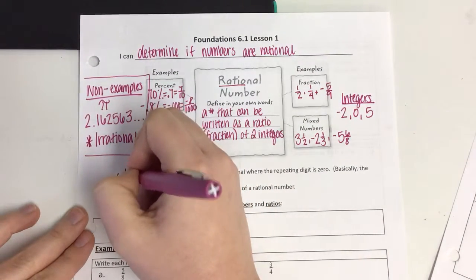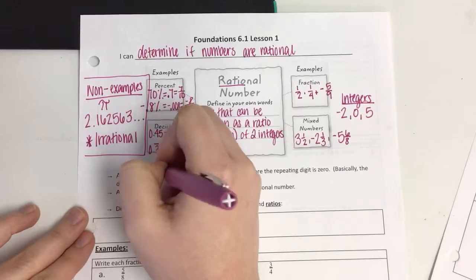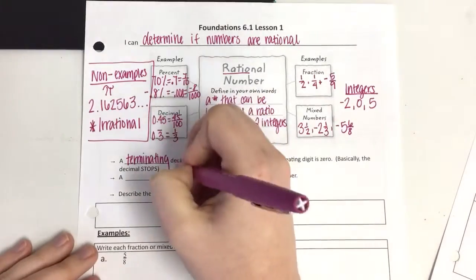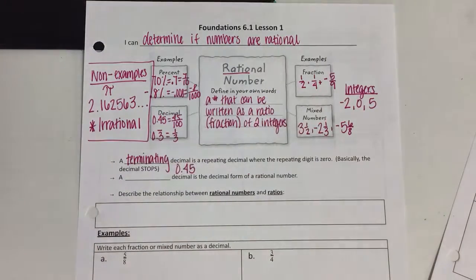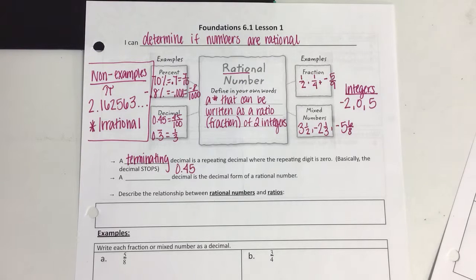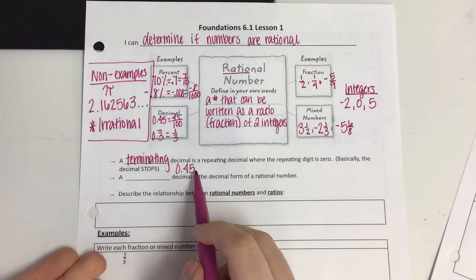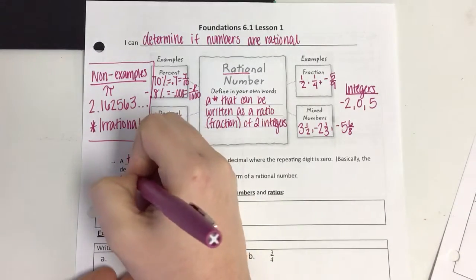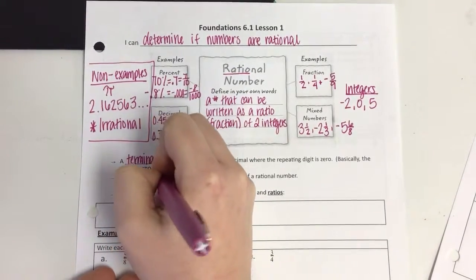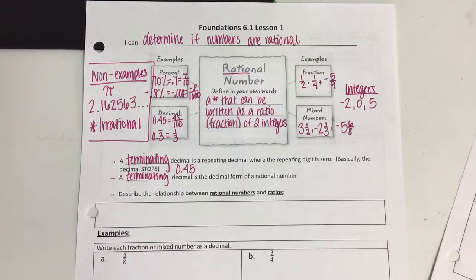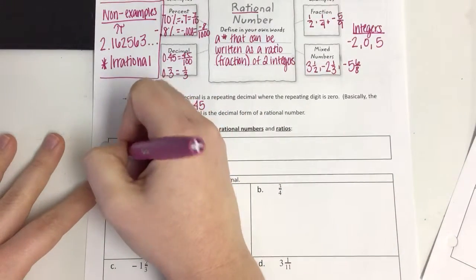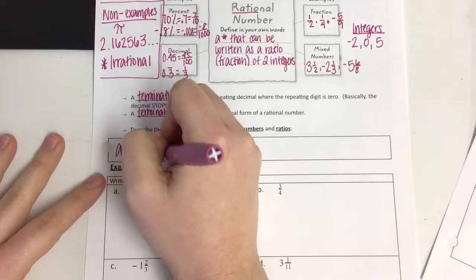So a terminating decimal is a repeating decimal where the repeating digit is 0. So for example, if I had the decimal 0.45, I could say this is 0.450000, and so on. But really, we see it as this decimal ends after the 5. So it terminates, it ends. Terminating decimals, we already talked about, are rational numbers. A terminating decimal is a decimal form of a rational number. So the relationship between rational numbers and ratios is that all rational numbers can be written as ratios.